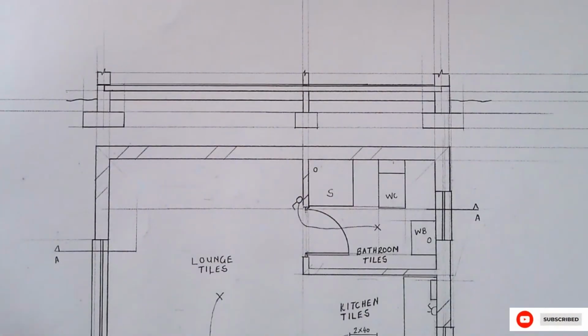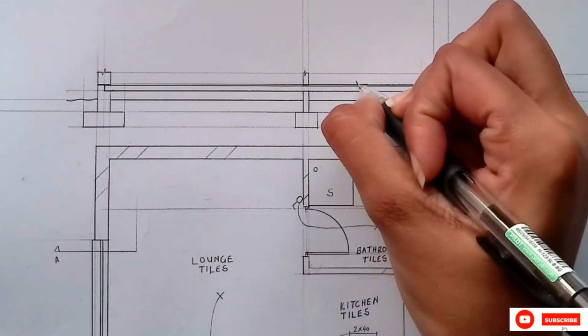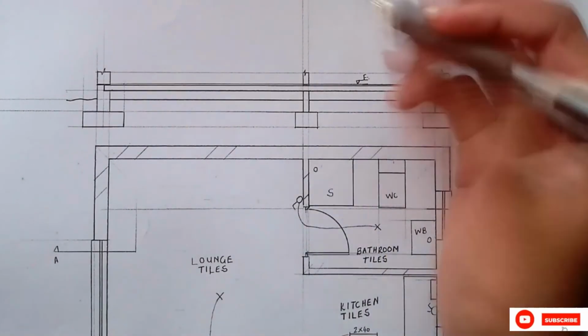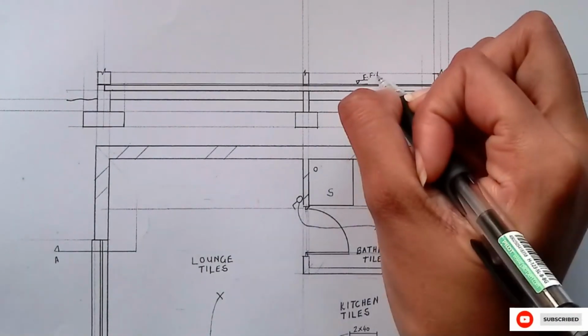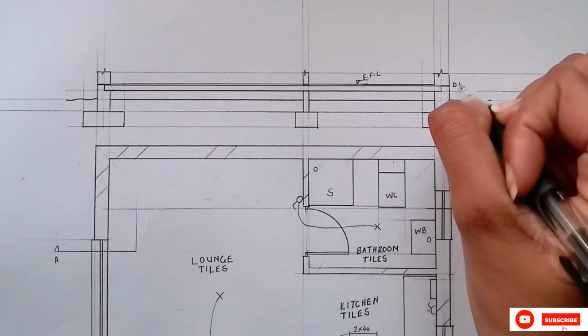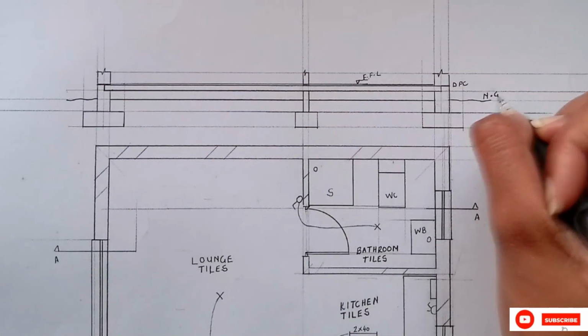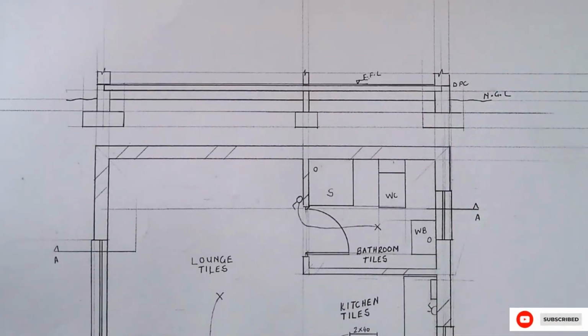So that will be your DPC. Indicate that this is the FFL, DPC, NGL. From there, I'm going to now add my hatching.